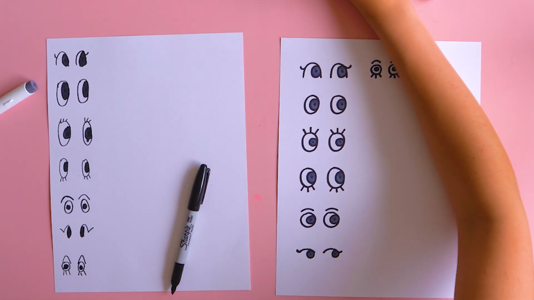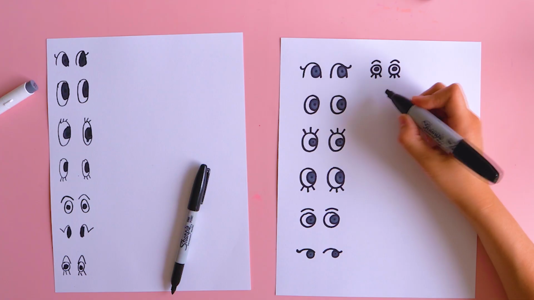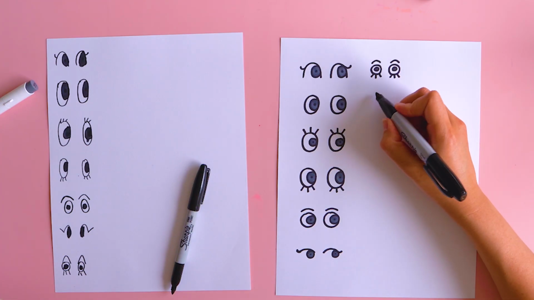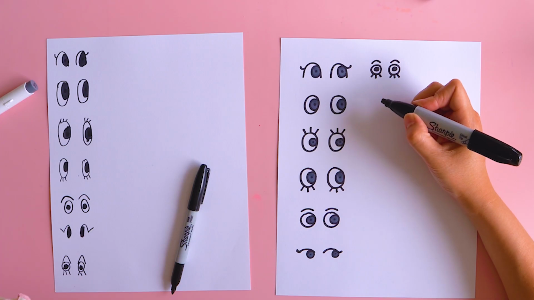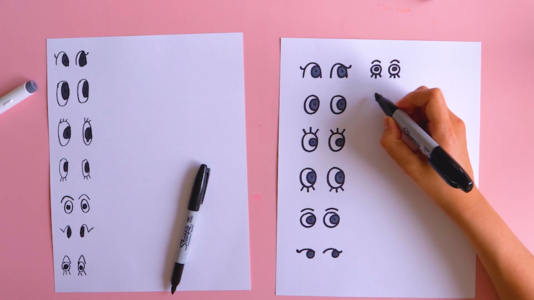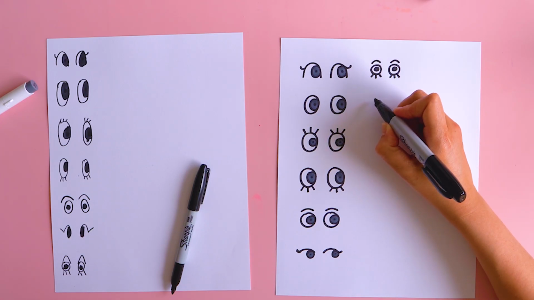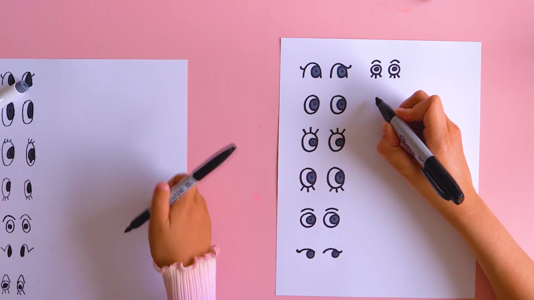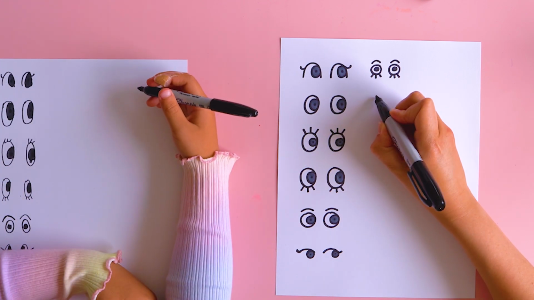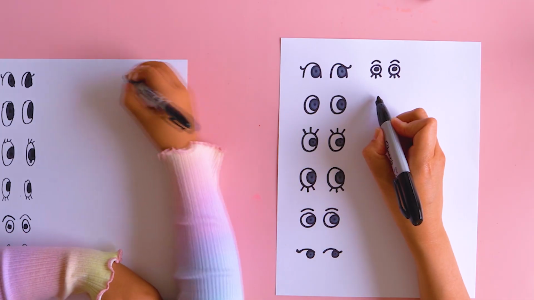Okay, so here's the next one. This one is also kind of weird. It's kind of a square, kind of not. It's very rounded, but also a little bit angular. What? That sounds weird. It's like a trapezoid. Ew, that's weird. But let's just call it a blob.